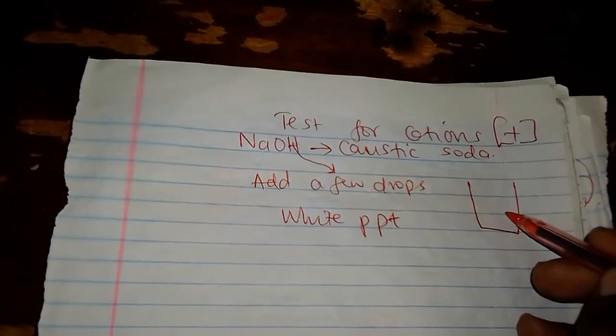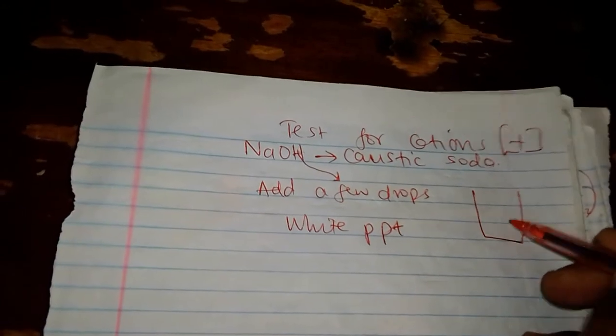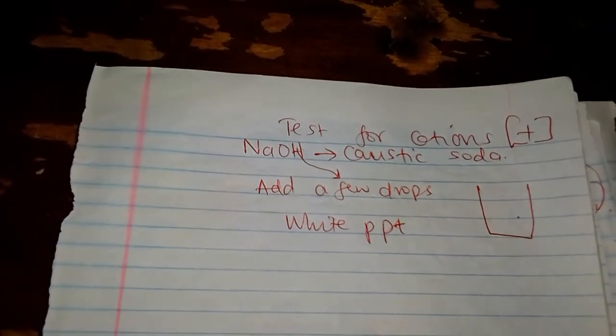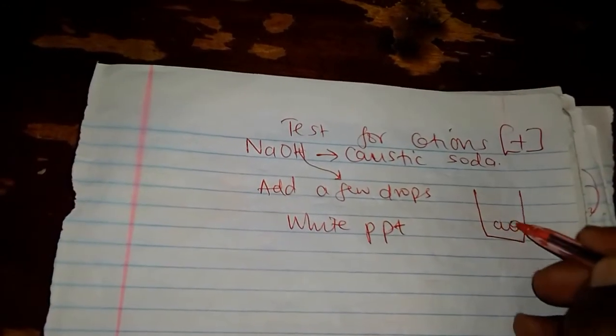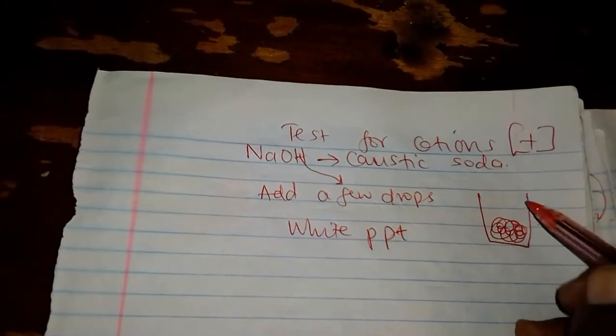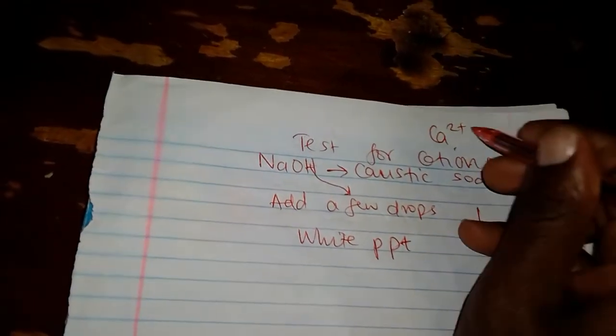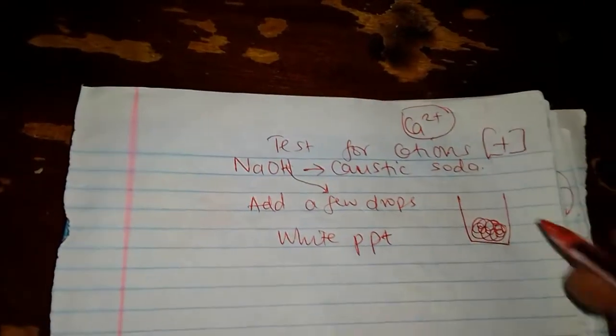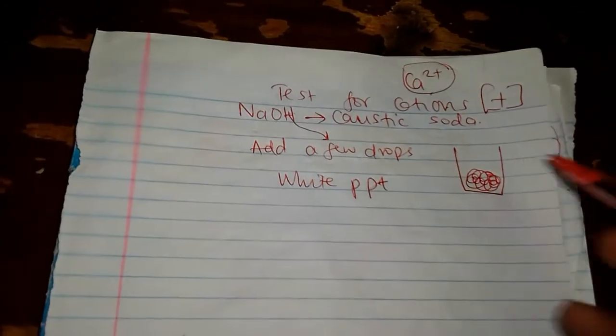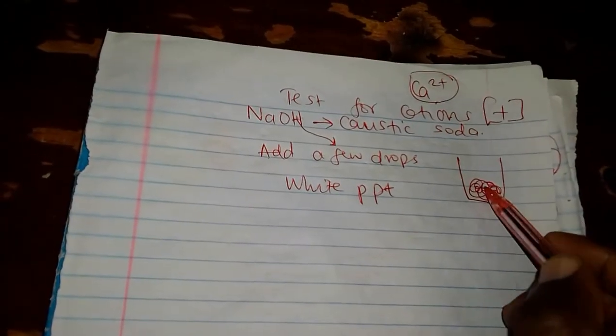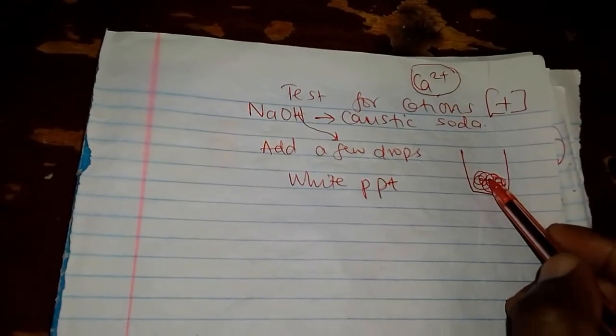This vessel can be a beaker or a boiling tube or a test tube. They have placed here some solution that contains a particular cation. For example, let's say calcium ions. And you really want to know which type of ions are present in this compound or in this solution.